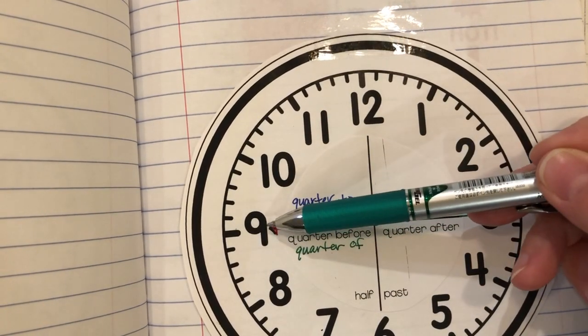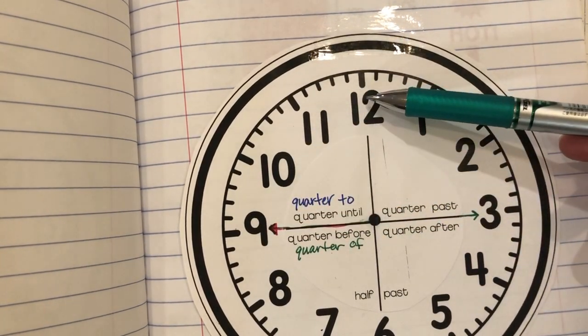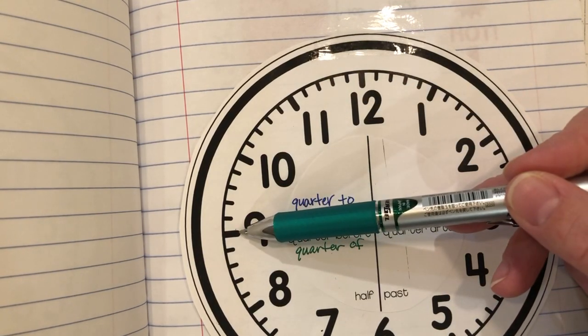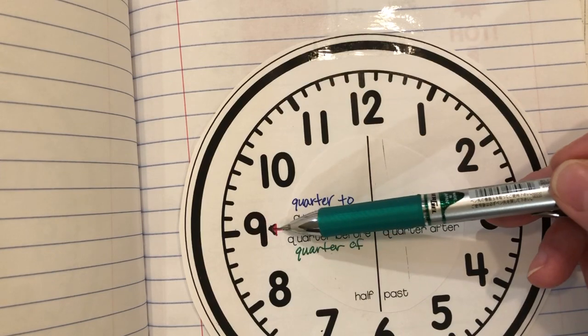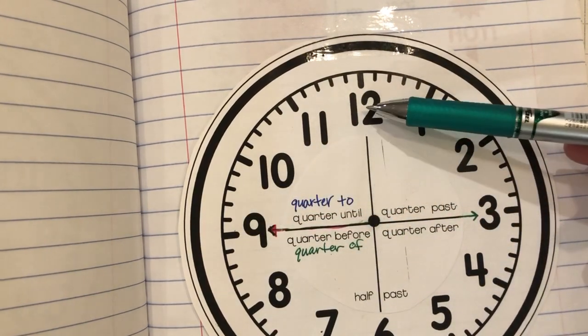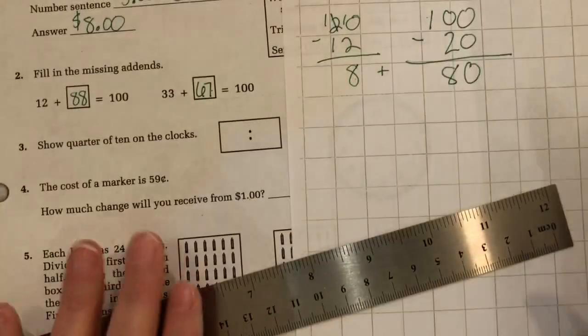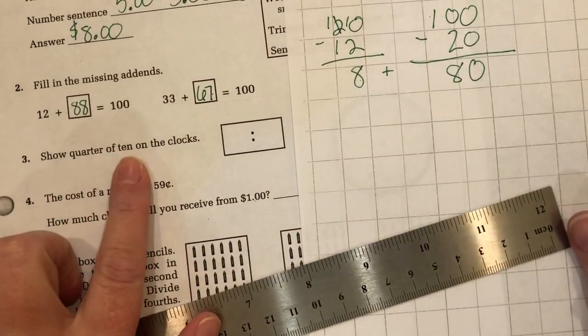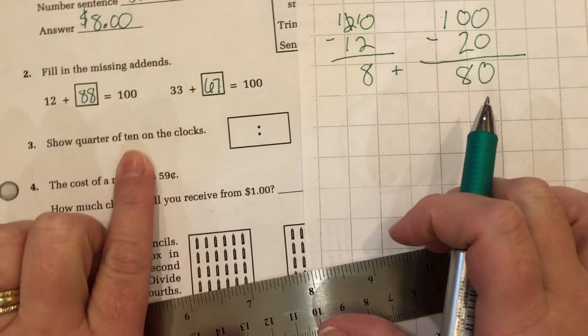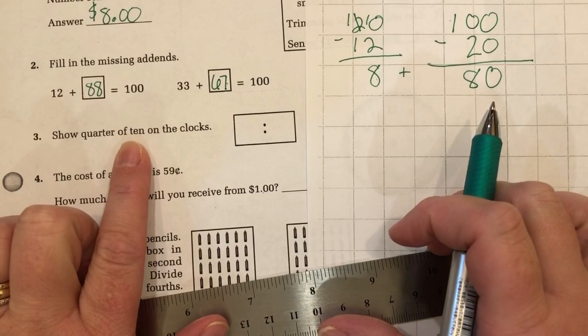So what it means is 15 minutes before whatever the next hour is. Okay, big hand pointed to the 9, 45 minutes after the hour. So it's 15 minutes to the next hour. So quarter of 10 would mean quarter to 10 or 15 minutes before 10.